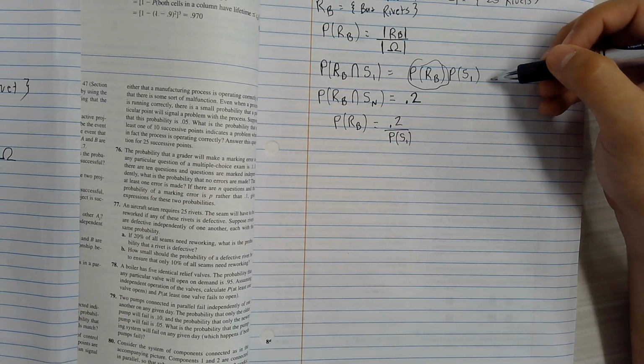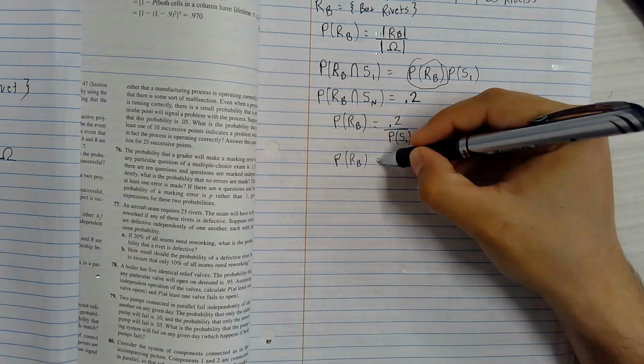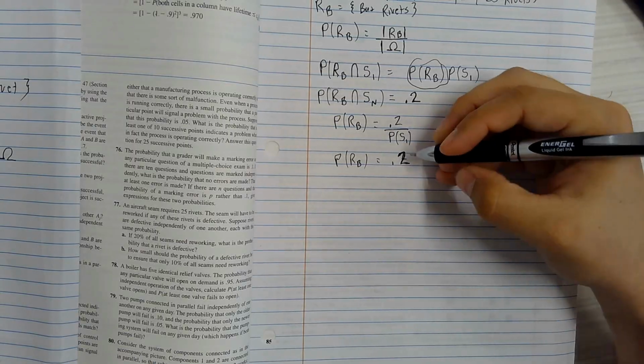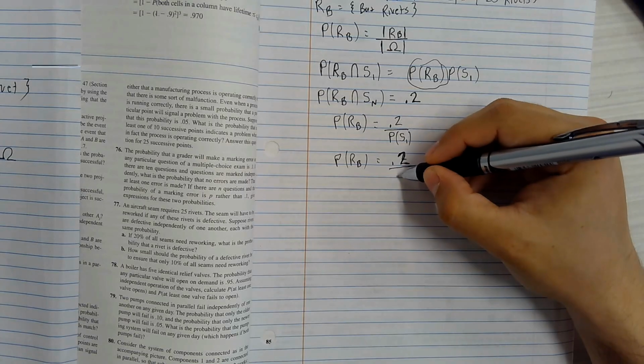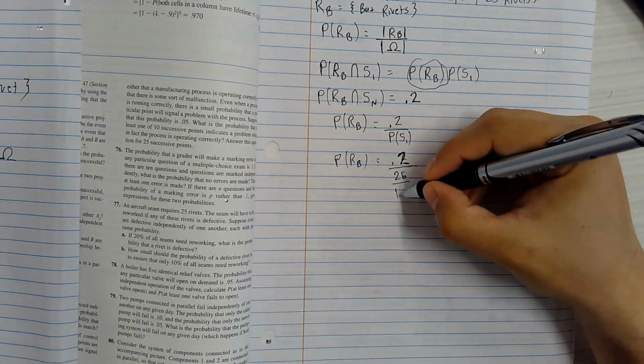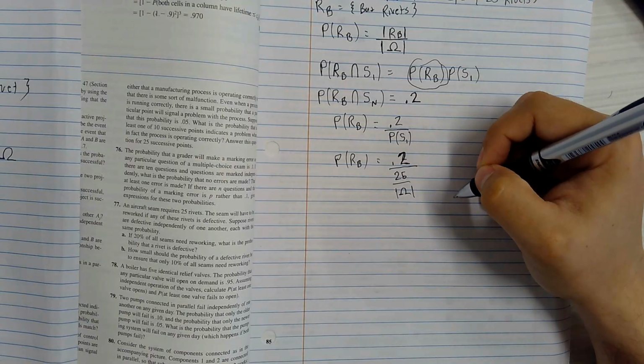So that would be 25 over the size of omega. So RB equals 0.2 divided by 25 over whatever omega is, right?